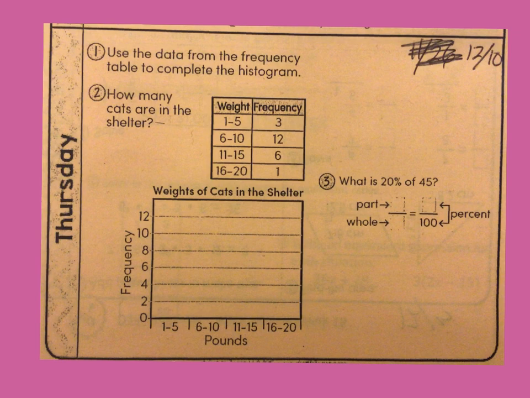First of all, in the 1 to 5 category, we've got 3. So I'm going to come right here and go like that, and we want to fill that in as much as we can. So there you go. Then we're going to go to the 6 to 10, and it is all the way up to 12. So I'm going to change my color here. Come right here all the way up to 12. I'm doing my very best to be neat here, but sometimes I'm not that neat.